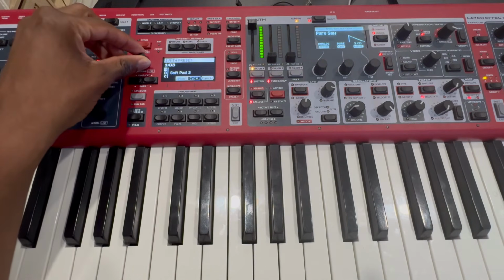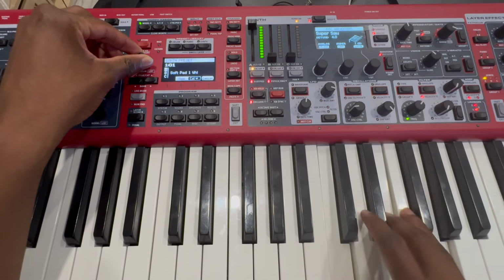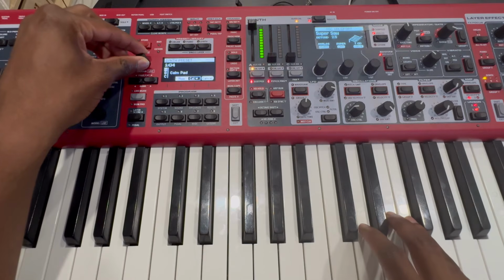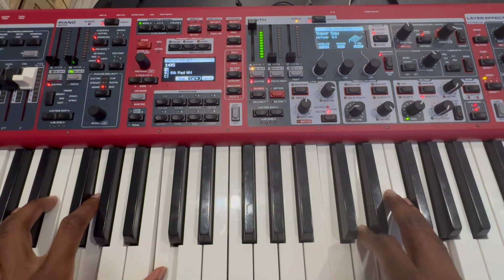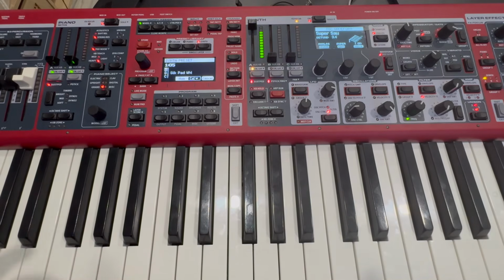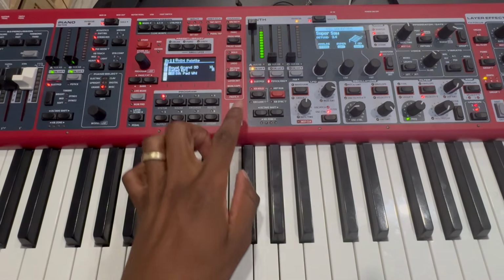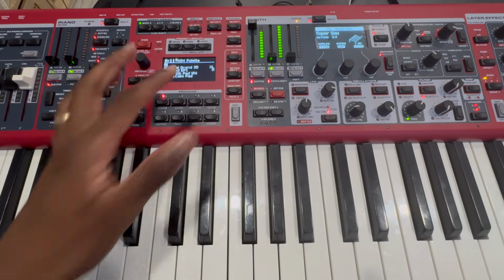So I'm gonna add the I like the way that sounds. Okay, and then I will click exit. Right. Now I have the silk pad and the calm pad.